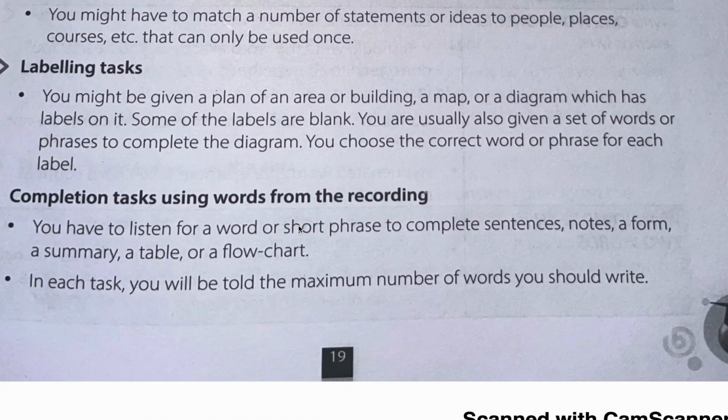Then we have a labeling task. So what exactly is a labeling task? You might be given a plan of an area or a building, a map or a diagram which has labels on it. The labels which are given would be blank, and you are supposed to fill in the blanks as they dictate in the test.